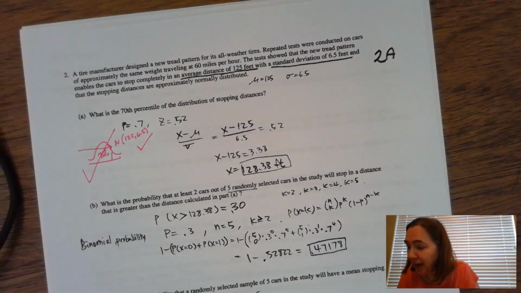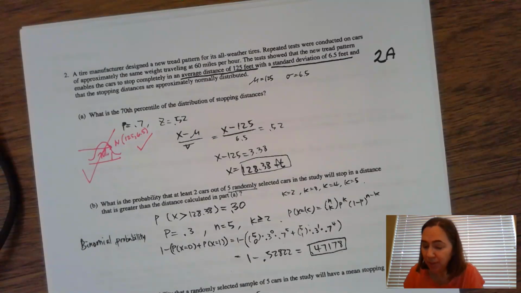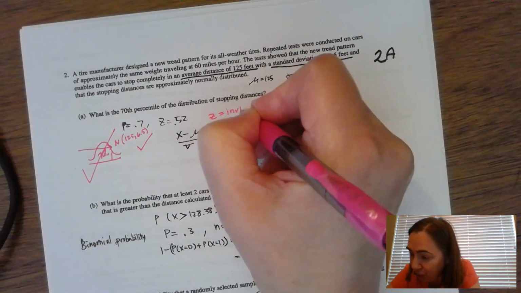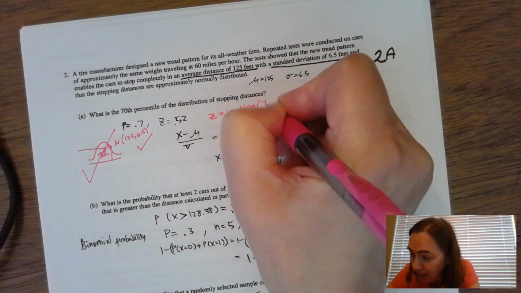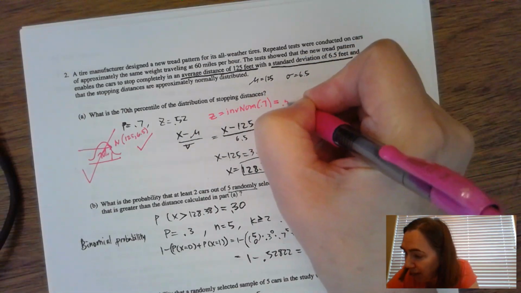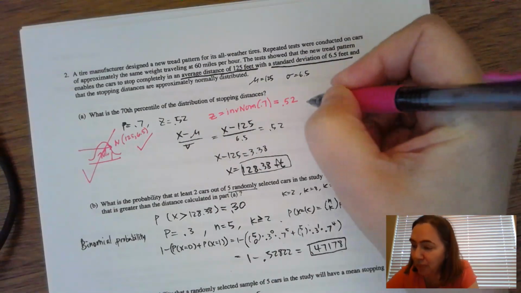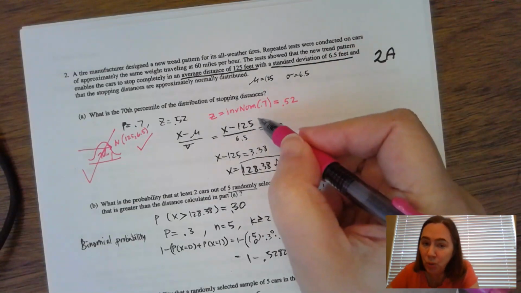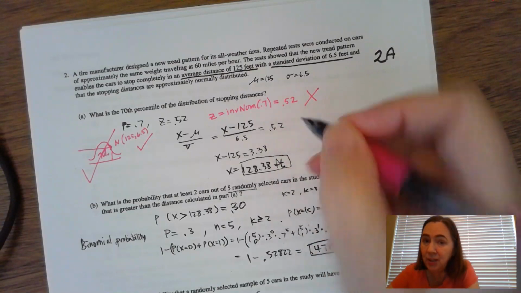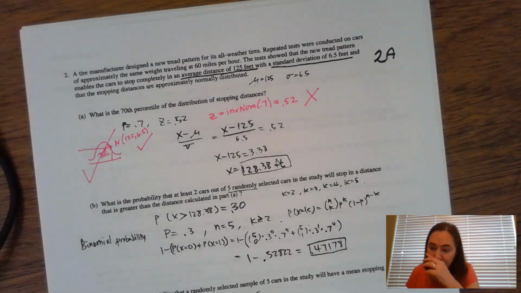Okay. Now the next thing that I want to see is the z-score. So I'm missing it right here. z is equal to the inverse norm of 0.7, which I actually know, I believe, is 0.52 for this particular situation. Now, my person did not show the work. They're not going to get credit for it, even though I know they did it on their calculator, but that does not give us a check here.